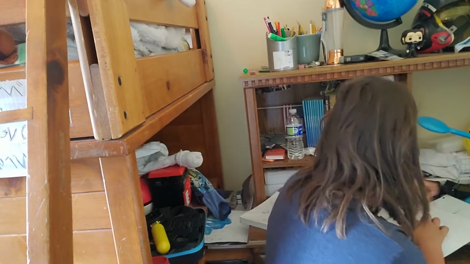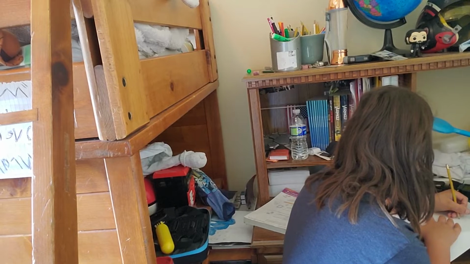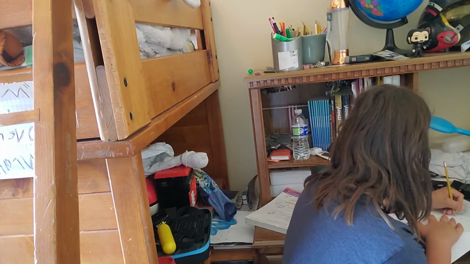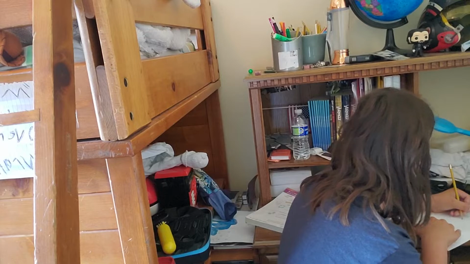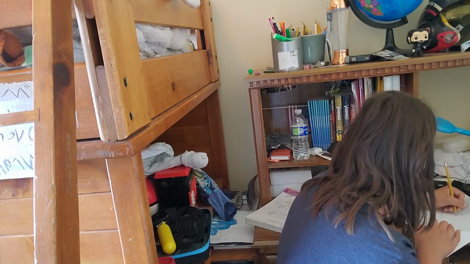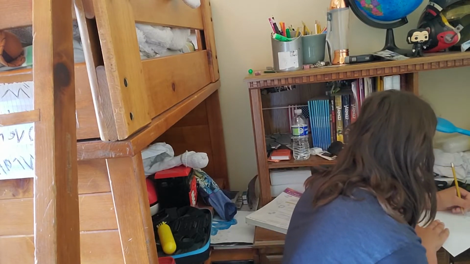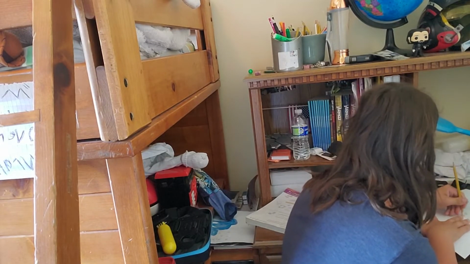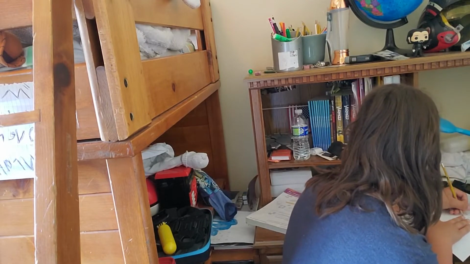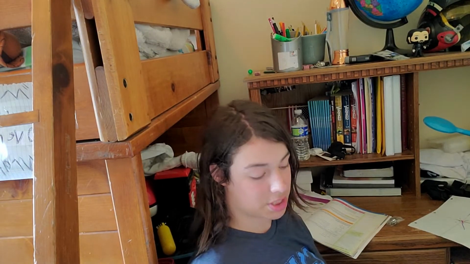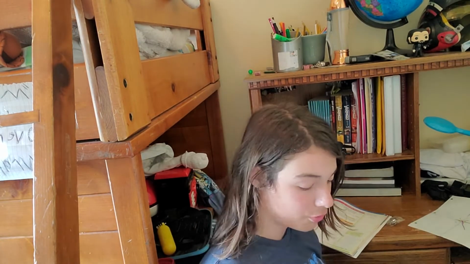So c squared minus b squared equals a squared. In this case, our c is 6 squared minus 2 squared for b. So 6 squared minus 2 squared equals a squared. So now we have our numbers, 6 squared and 2 squared. Now 6 squared is 36, 6 times 6 is 36. And 2 squared is 4, 2 times 2 is 4. So then you take 36 minus 4, which makes 32.